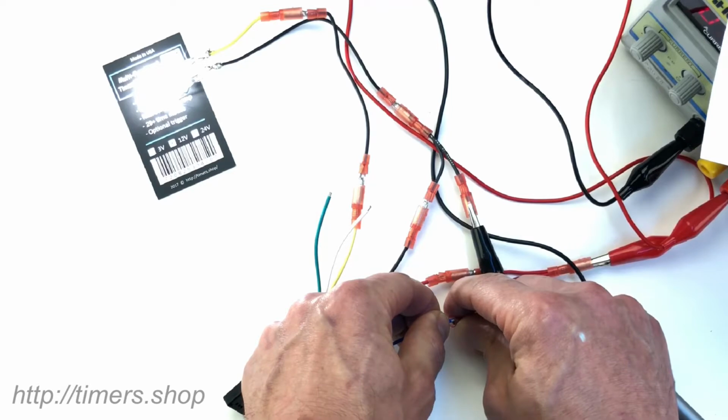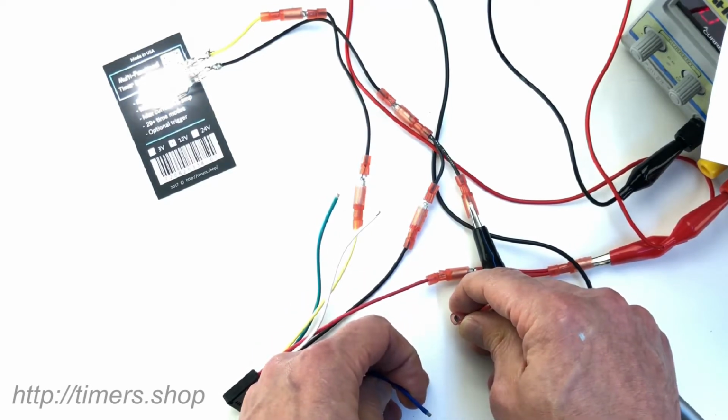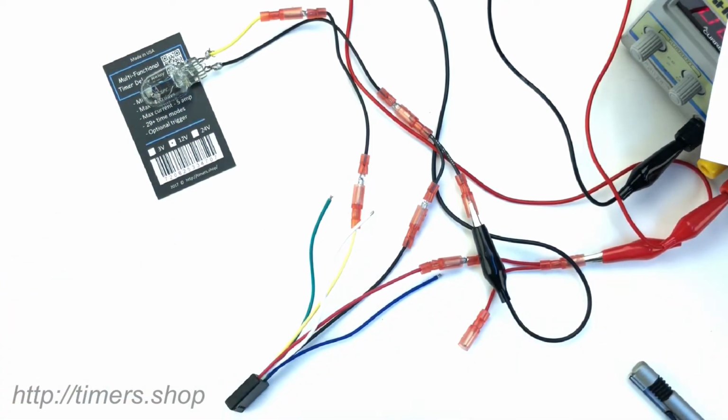When we disconnect, 1, 2, 3, and then it's going to gradually turn off. You can set it obviously for longer, 10, 20, 30 seconds, an hour, whatever you need to.